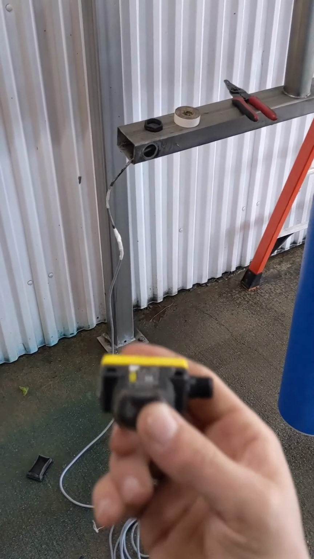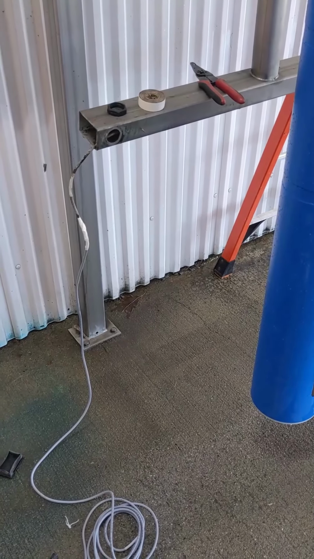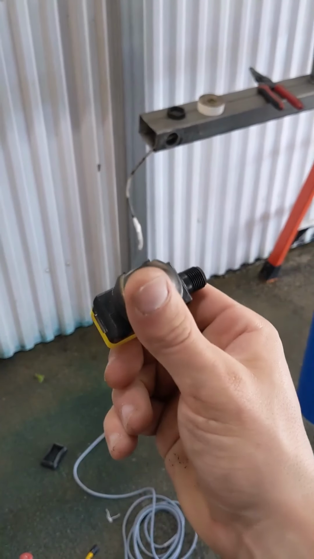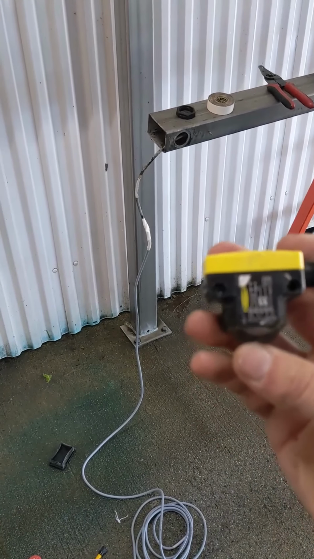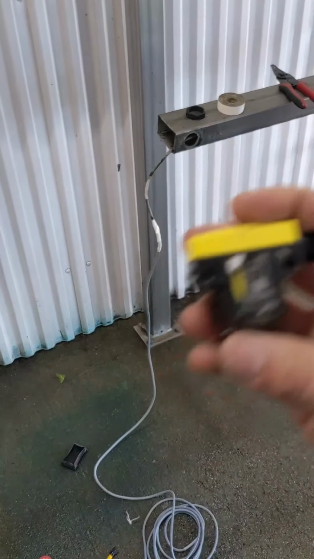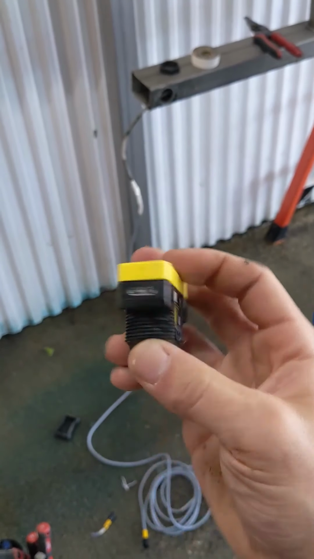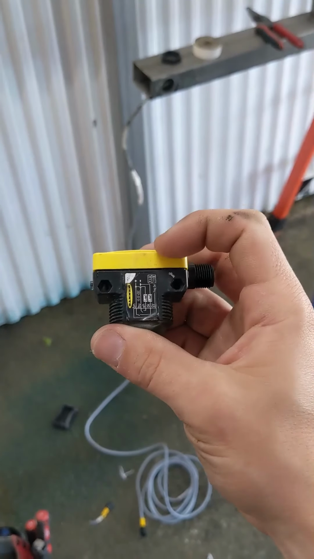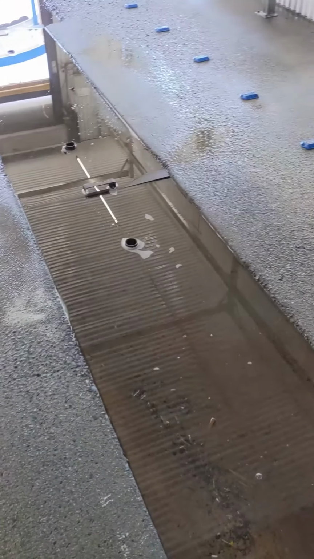So the way you check these is you just unplug them and see if the input goes off. If the input goes off when you unplug this, and then you block it and plug it back in and it's still on, then this piece of hardware is bad. There's a switch inside of here that only goes on when it sees the other one.